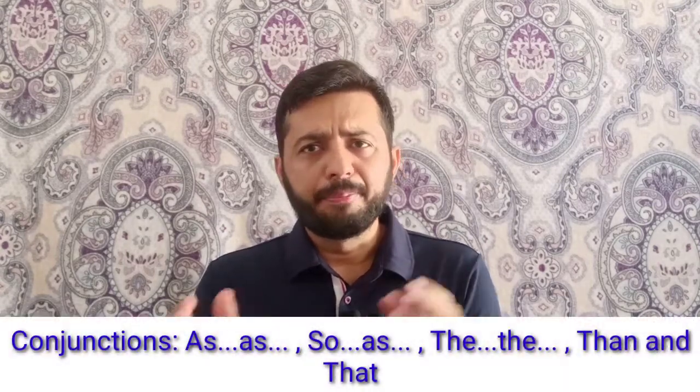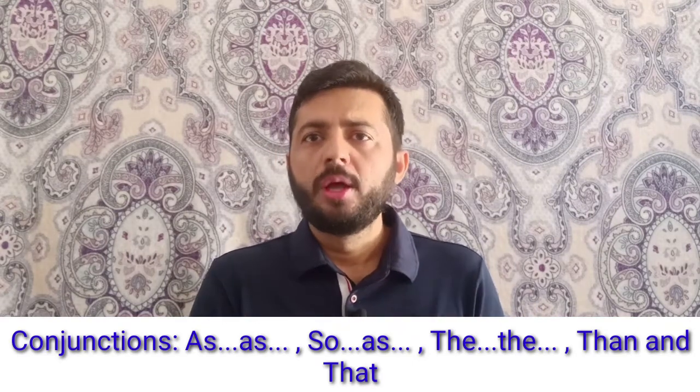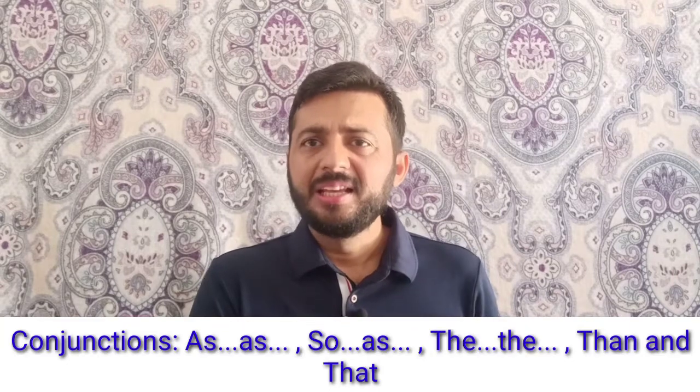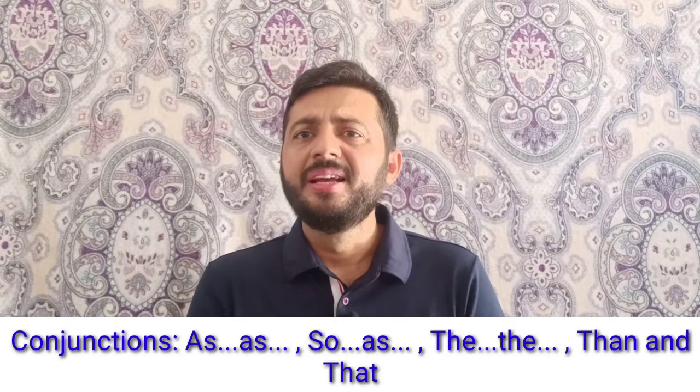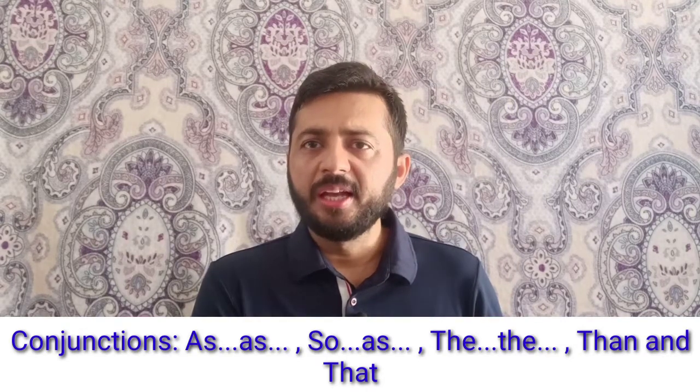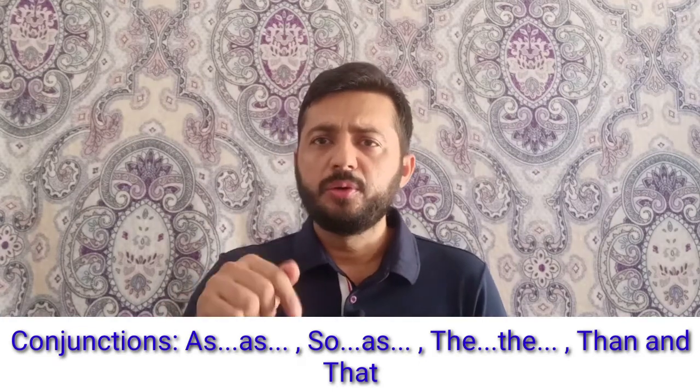Now let's learn about the conjunctions that we use in order to structure clause of degree. These conjunctions include, in a pair sometimes, as... as, so... as, the... the, and sometimes you see a single conjunction like than and that. So these are the conjunctions that we use. Now we will learn some examples so that you can clearly understand how these conjunctions can be used in order to structure clause of degree.